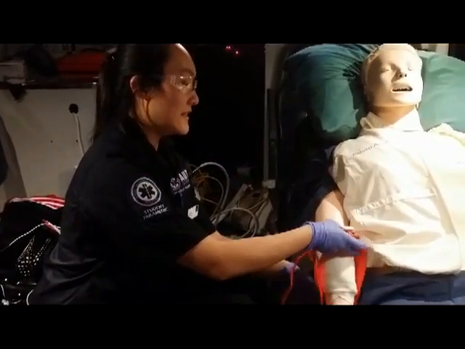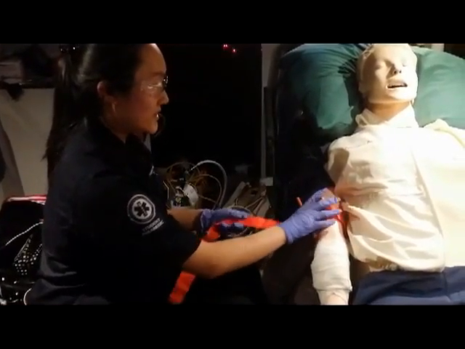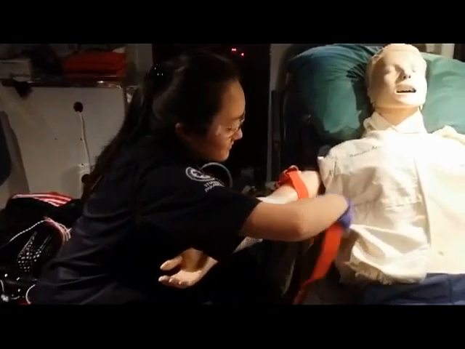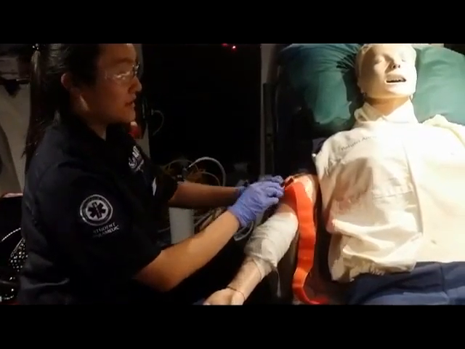So we're just gonna apply this to him, and then we tighten it up. Yeah, we're just gonna tighten it up, and then we twist the windlass.